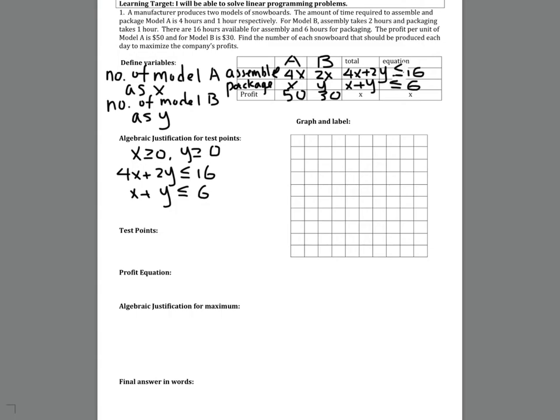There are 16 hours available for assembly and 6 hours for packaging. So each day they can only assemble up to 16 hours, no matter if it's Model A or Model B. And they can package for 6 hours, again, between Model A and Model B. The profit per unit for Model A is $50 and for Model B is $30. Find the number of each snowboard that should be produced each day to maximize the company's profits.